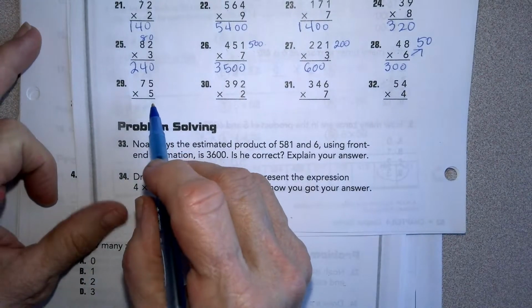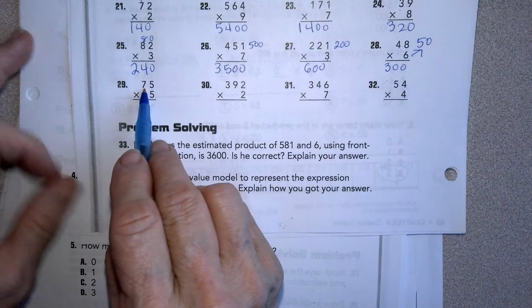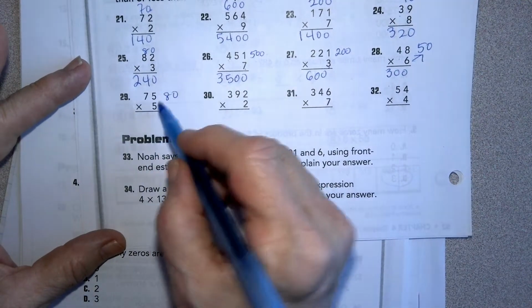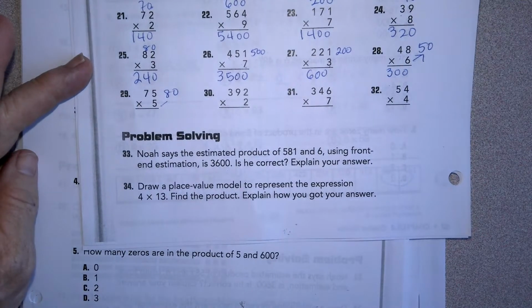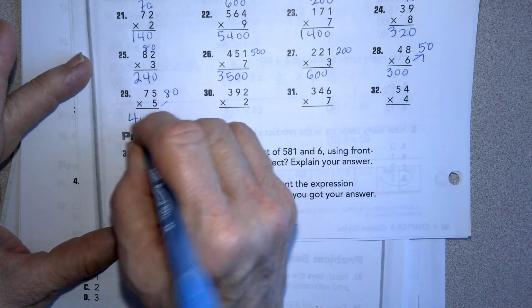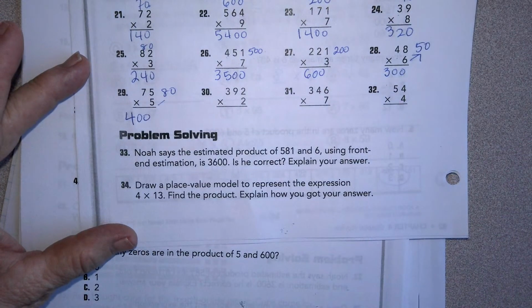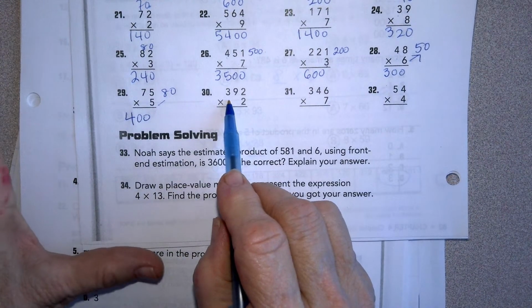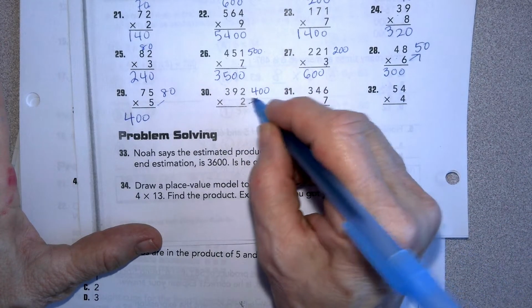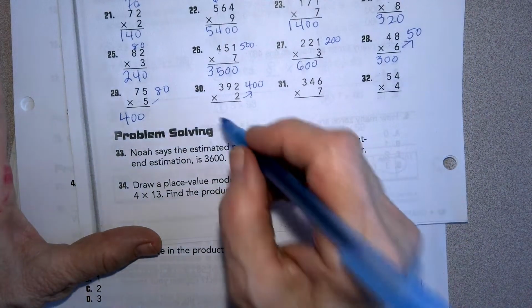Then on this one, is this 70 or 80? 80. 5 times 8 is going to be what? 400. 40 with the extra 0 is 400. Very good. Then, is this 300 or 400? 400. It's going to be 800. Awesome.